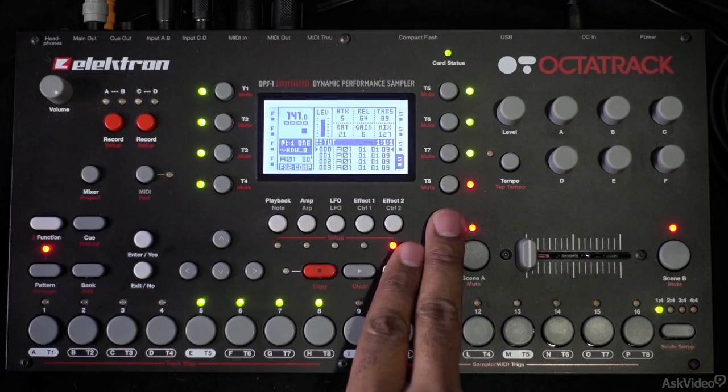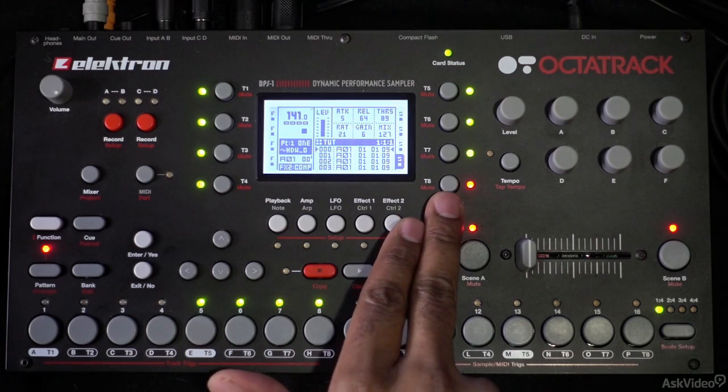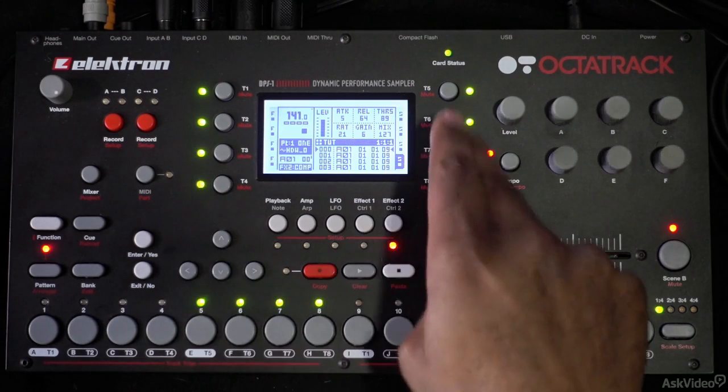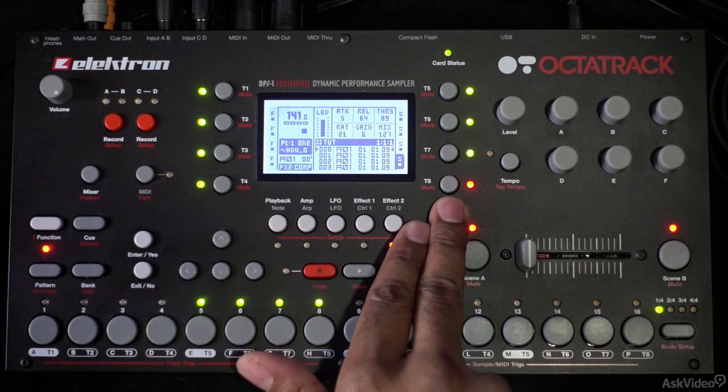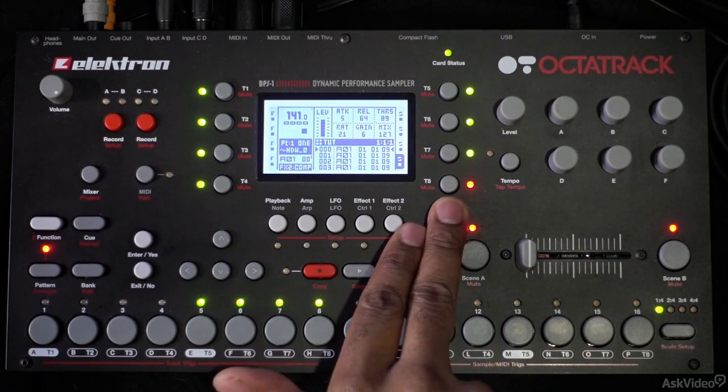Now, I can go into my preferences and change it so that track 8 is a master track. And the output of all 7 tracks is going to go through track 8. And then we can resample the output of track 8. So we essentially record a mix down of our arrangement.